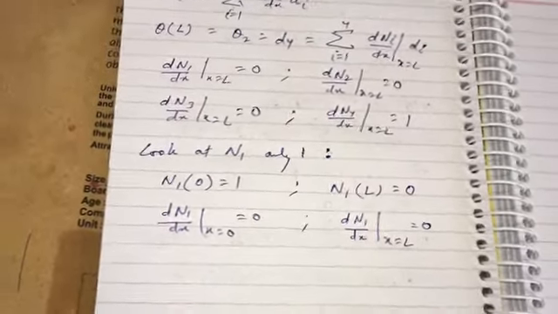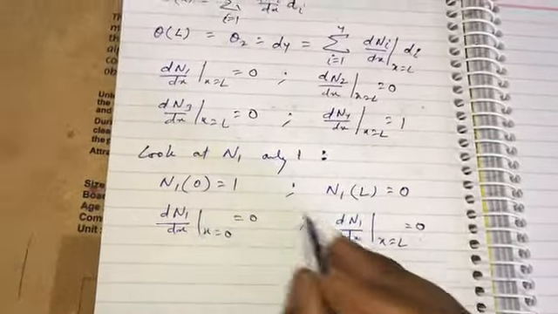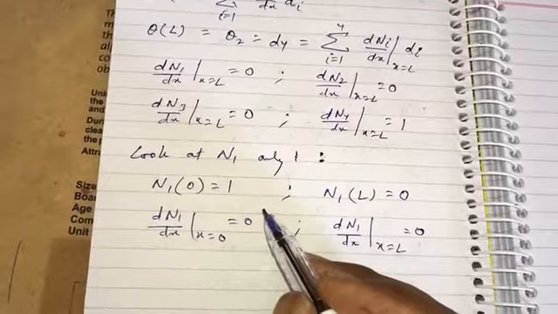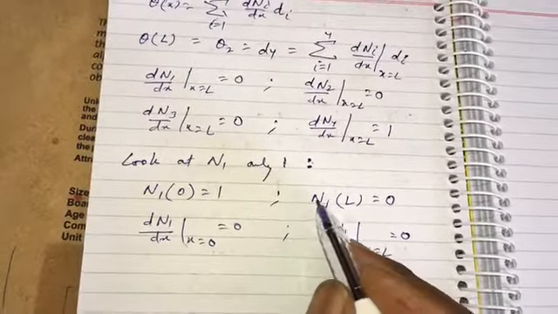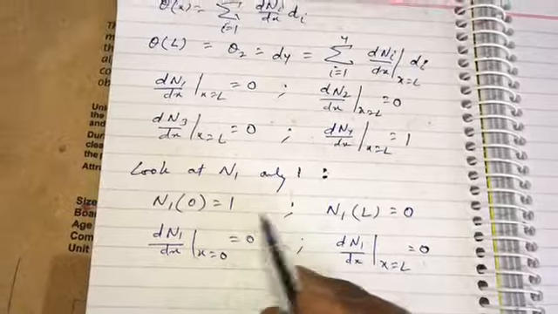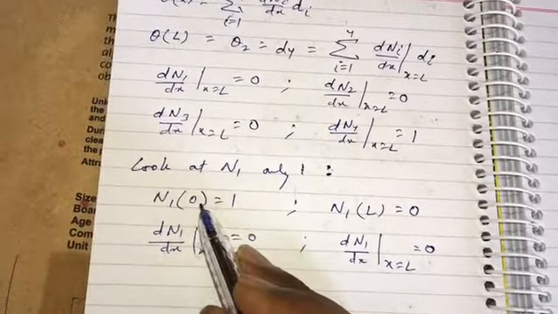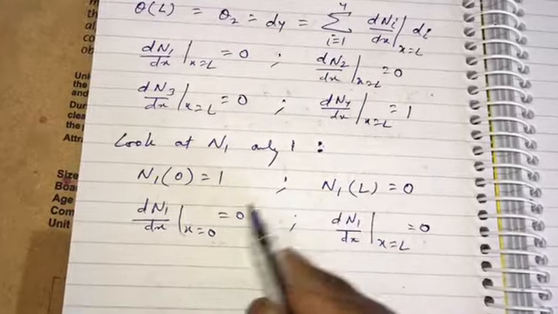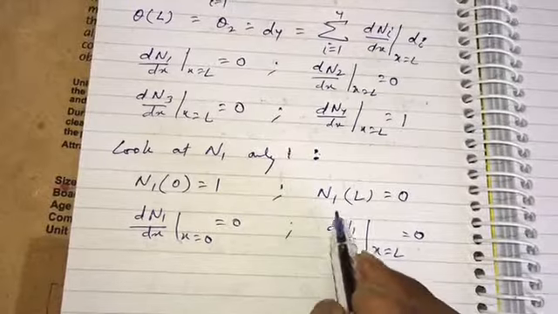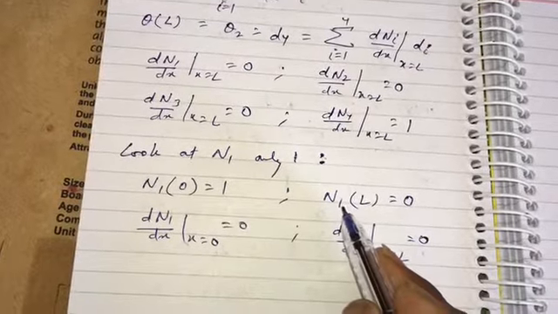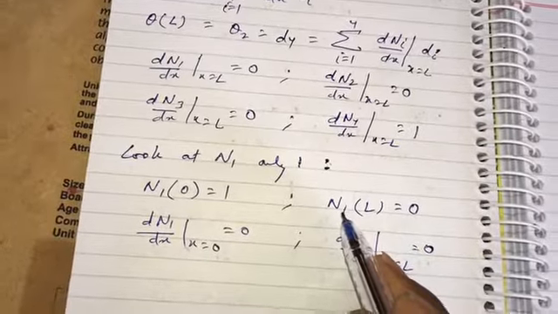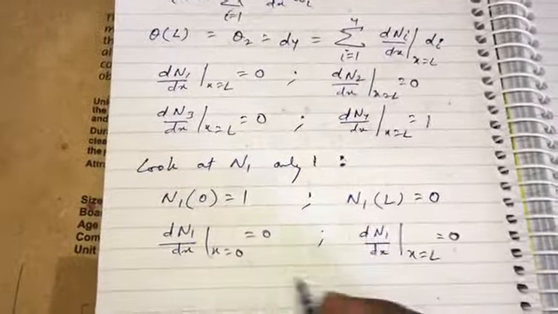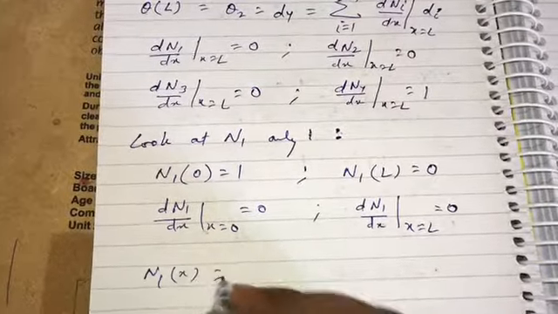So we have to find out this one. That means we have N1 which has four equations, for different conditions, some without derivative and some with derivative. That means we have four equations, so there have to be four unknowns that have to be found out. So you can guess that we can write N1(x) as a cubic function also.